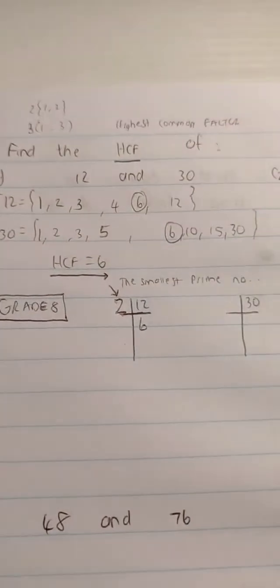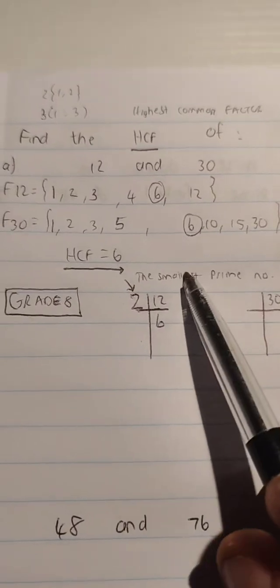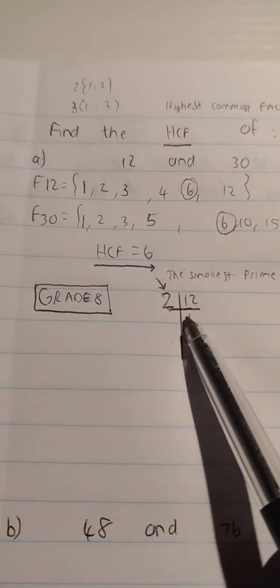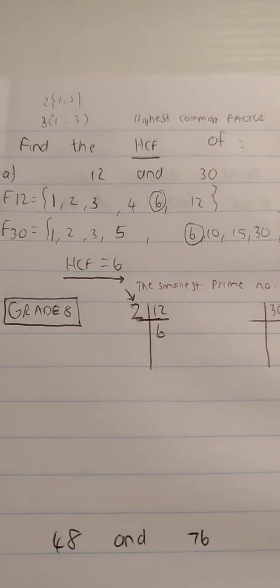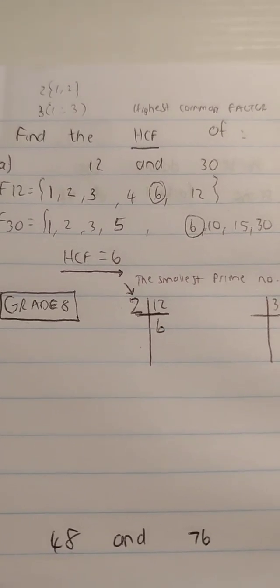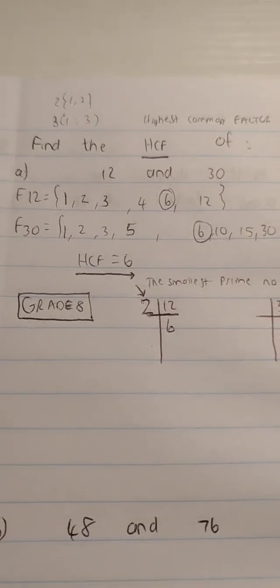2 goes into 12 how many times? Guys, 6. I ask again, what is the smallest prime number that goes into 6? Give it to me.